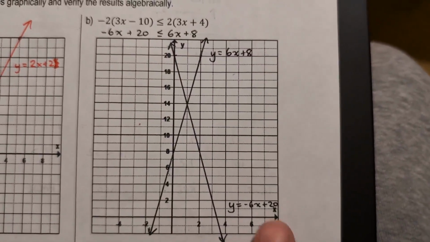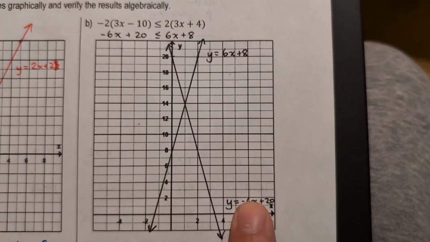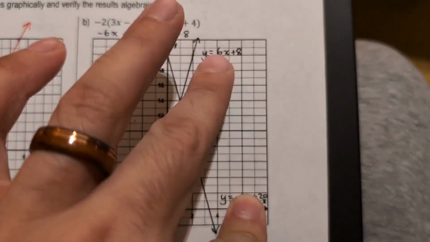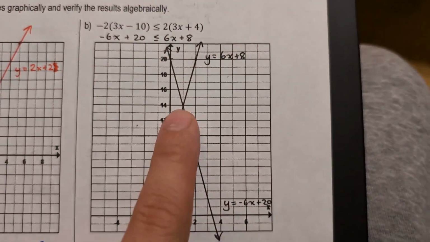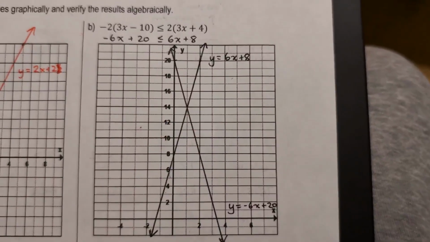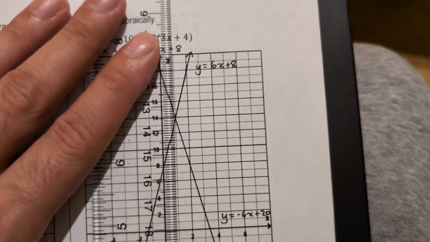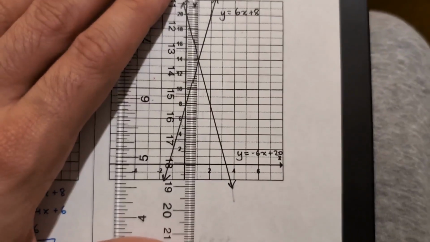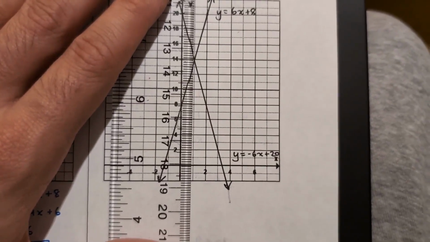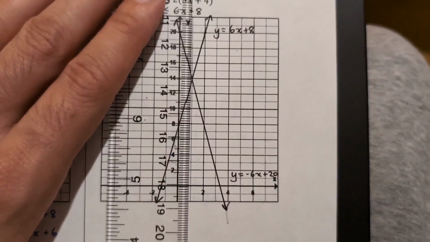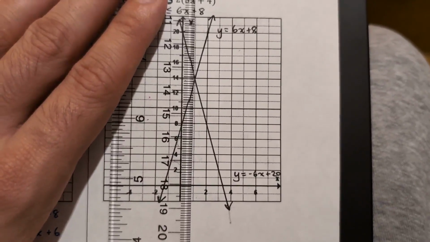And we want to know when is this function less than or equal to this function. Again, we have our point of intersection right here, right at x equals 1. Either it's going to be the left side or the right side, because they're straight lines. Once they cross, they're never going to come back on each other.